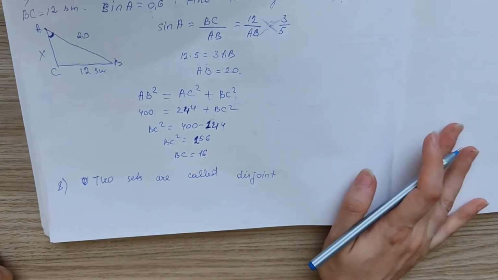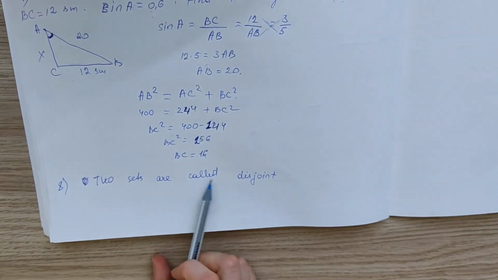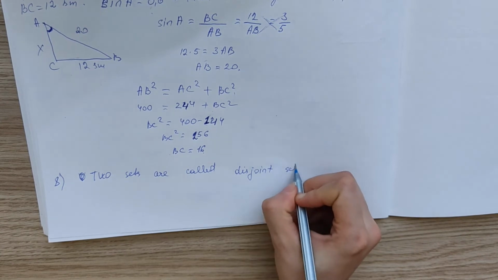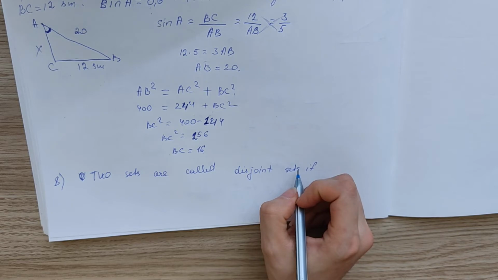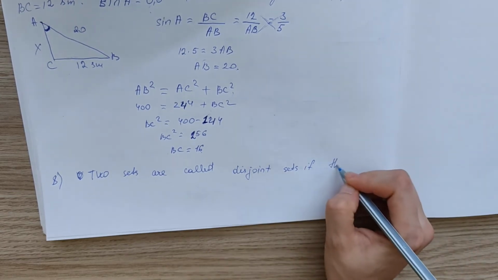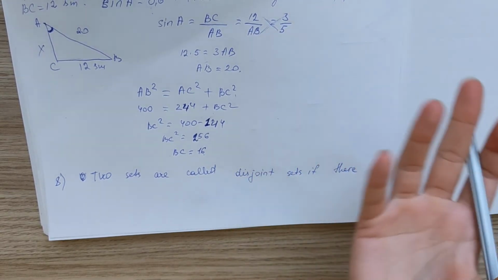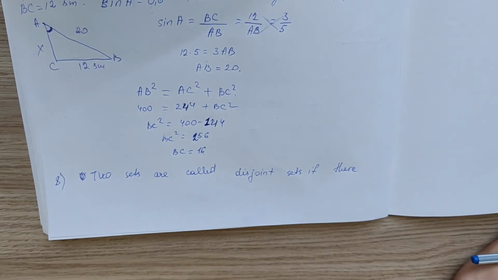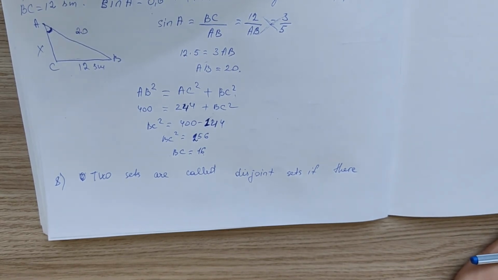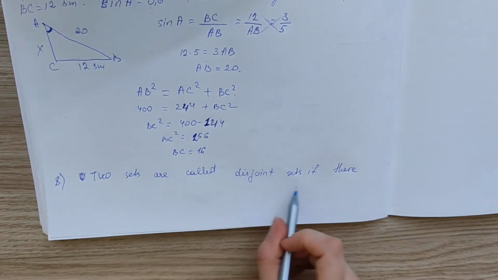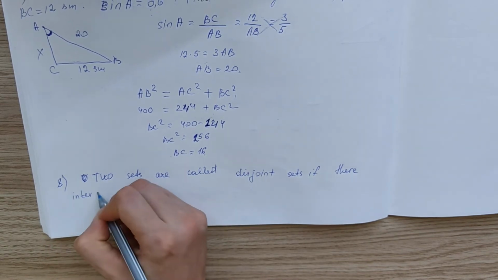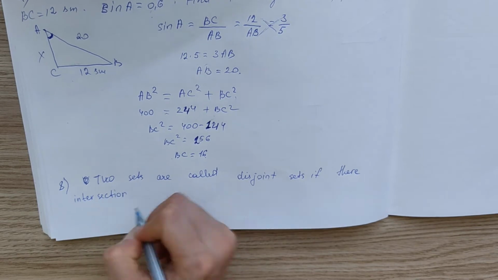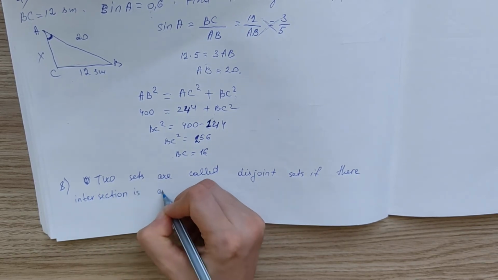And our next question. Two sets are called disjoint sets if their union or intersection is the empty set. Let's think about it. Two sets are called disjoint sets if their intersection is an empty set.